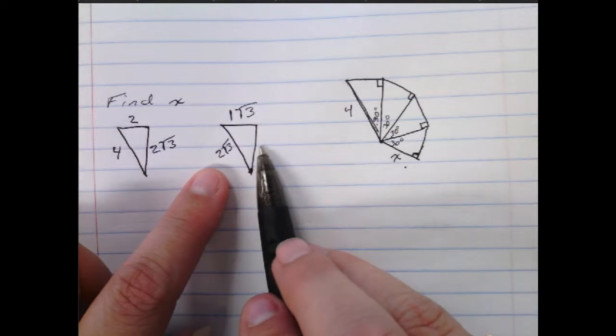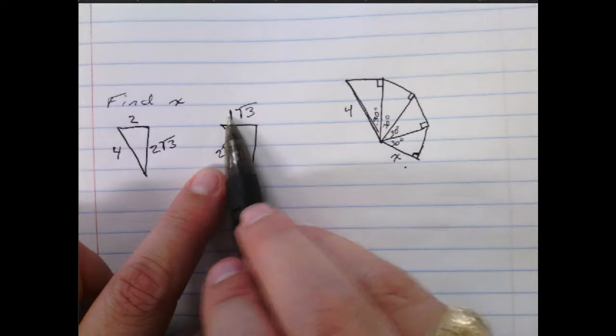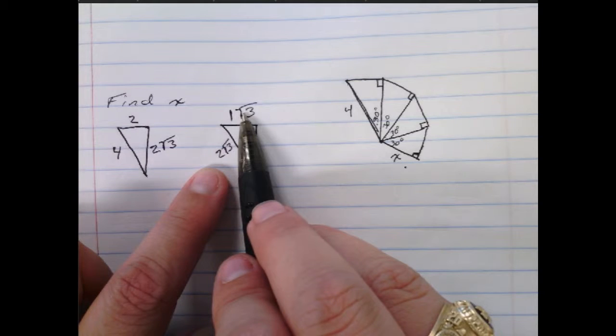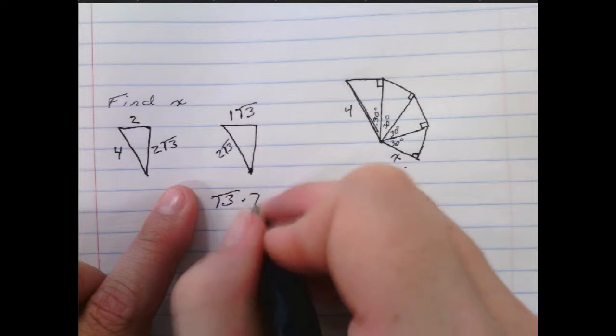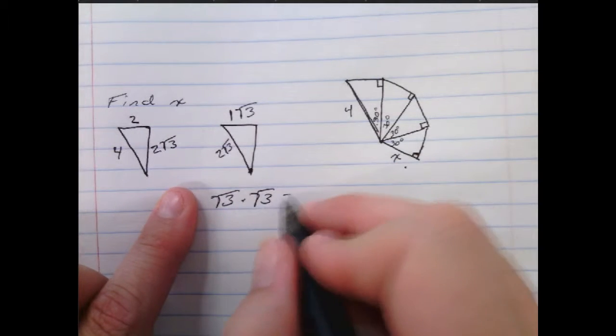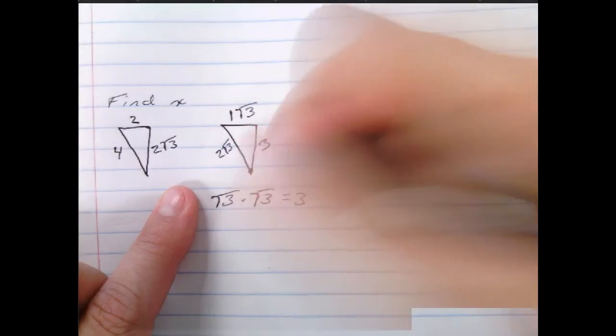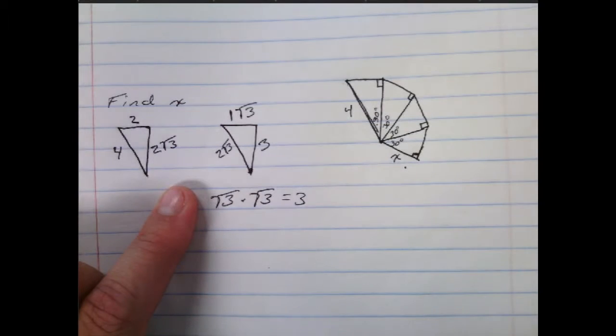And then I have to take that times the square root of 3 in order to get this longer leg. So 1 times the square root of 3 is just square root of 3. So then I'm going to take square root of 3 times square root of 3, which we said equals 3. So this longer leg is 3.